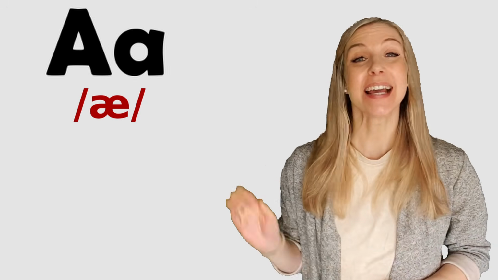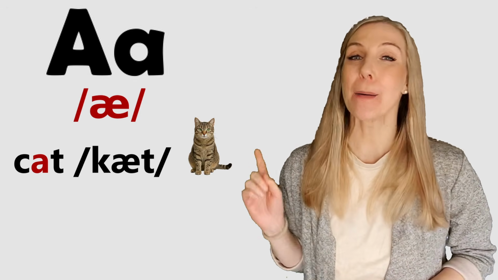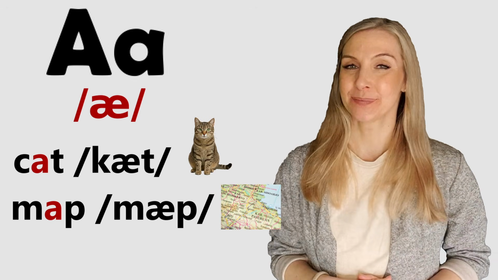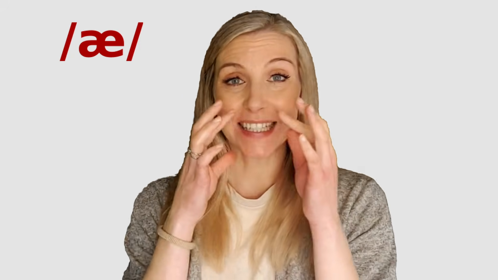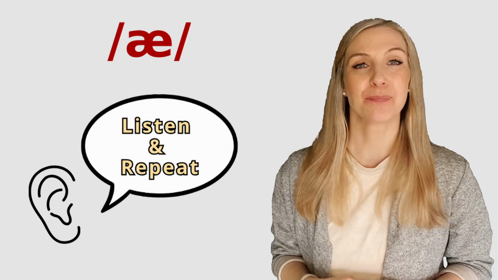The first and most common way to pronounce the letter A is the sound /æ/, like in the word cat or map. To make this sound, open and spread your mouth, tongue is down, and you say /æ/. Now your turn. Let's practice with some words.